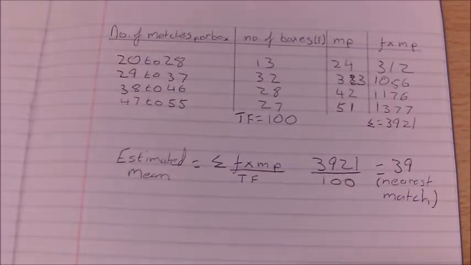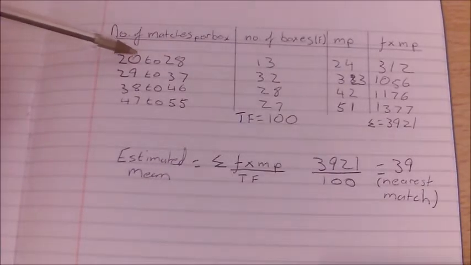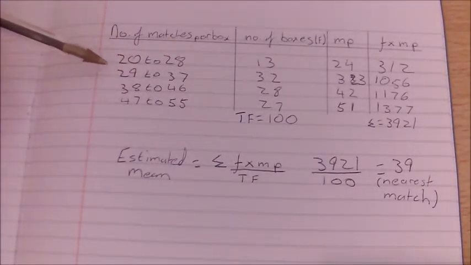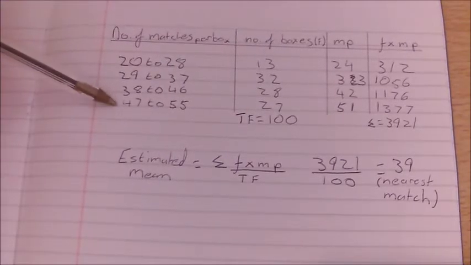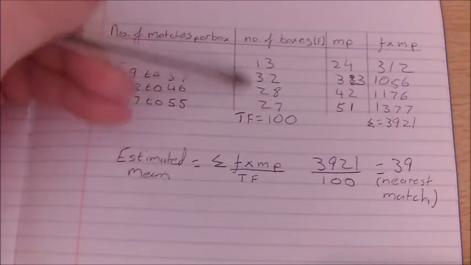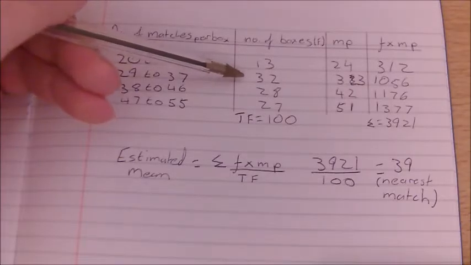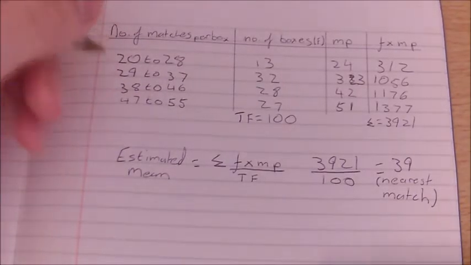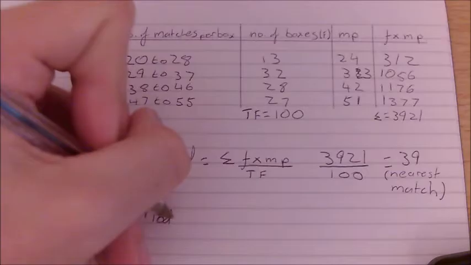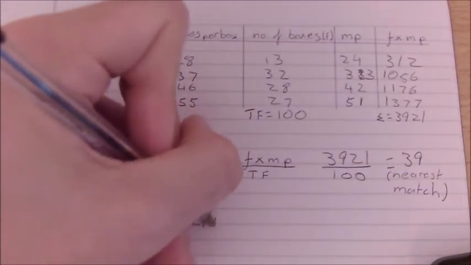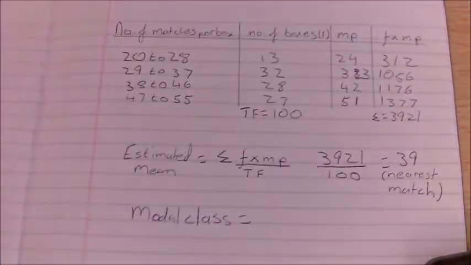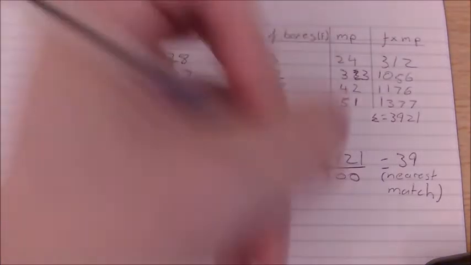The next part of question 4 was, which is the modal group for the number of matches per box? And that's a 1 mark question. It's as simple as, which class has the highest frequency? And 32 is the highest frequency, so the modal class is between 29 and 37.